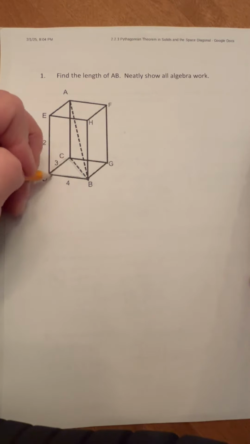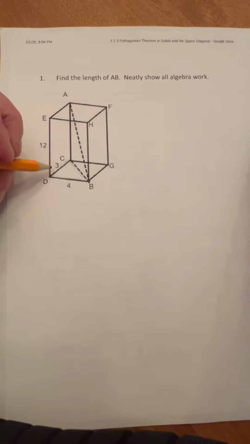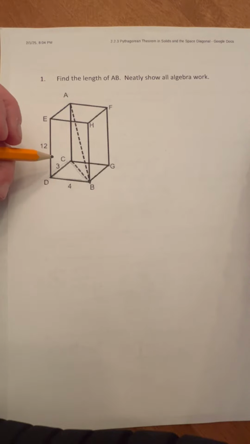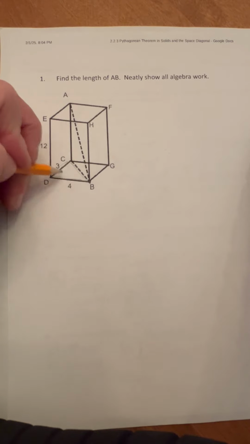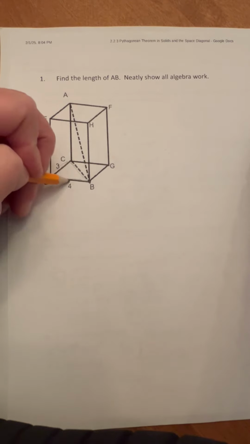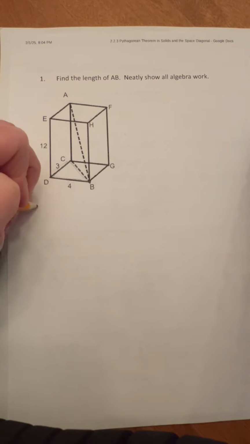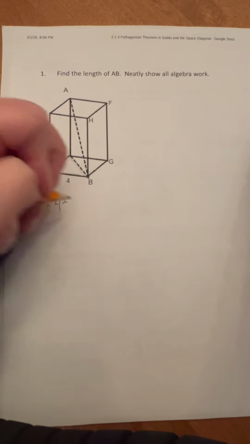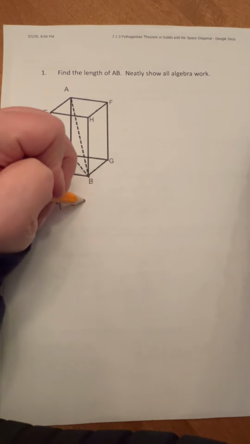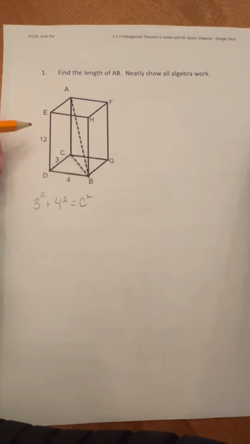So Pythagorean triples are some famous 3-number setups that you can easily remember if you can. These two are the legs, because everything is a right angle. So we've got 3 squared plus 4 squared, that's our a squared plus b squared, and we're going to set it equal to our c squared, which is this diagonal right here.